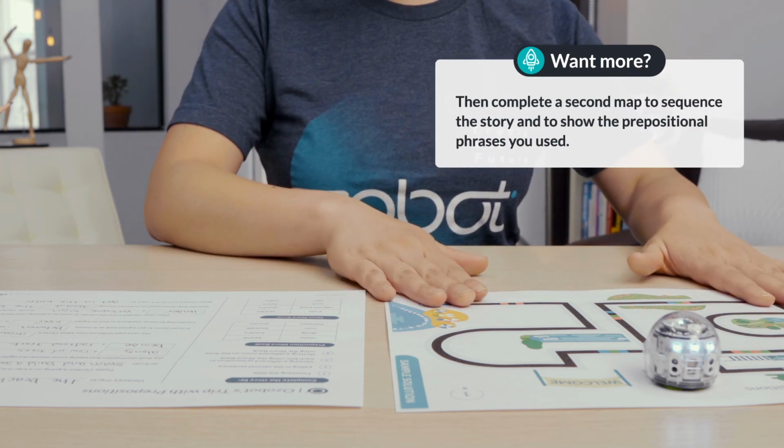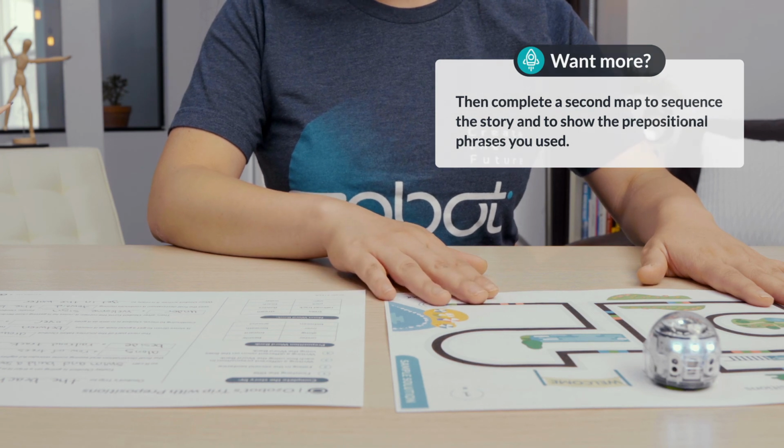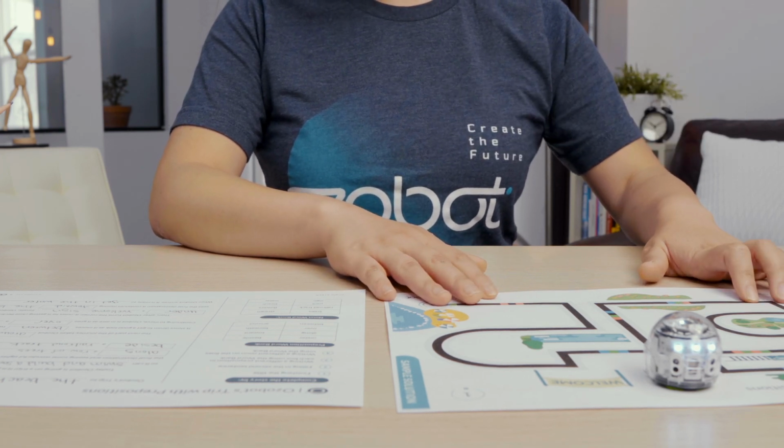Then complete a second map to sequence the story and to show the prepositional phrases you used. Come back again soon for your next lesson.